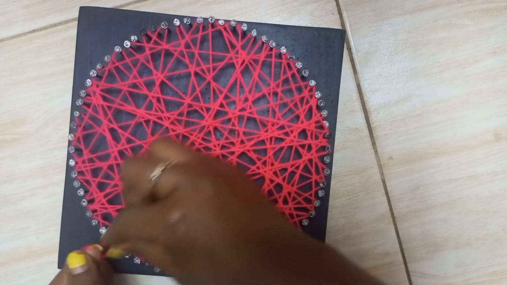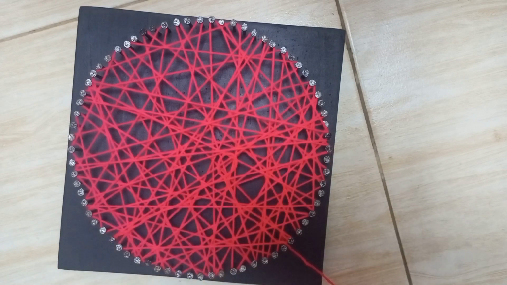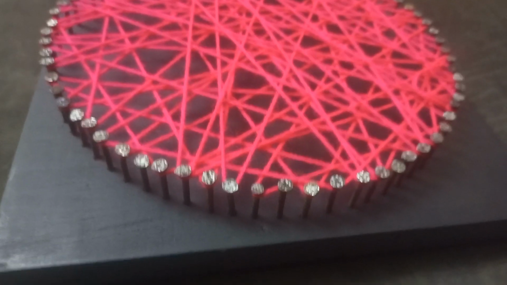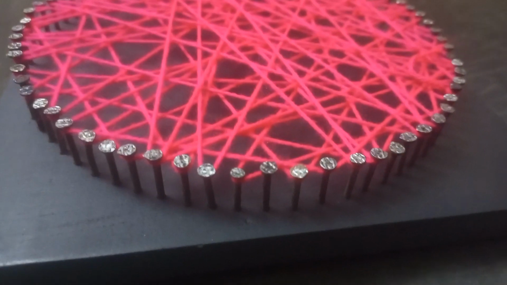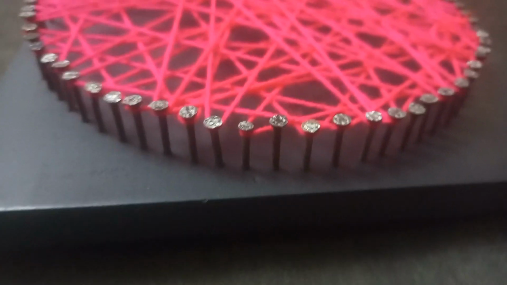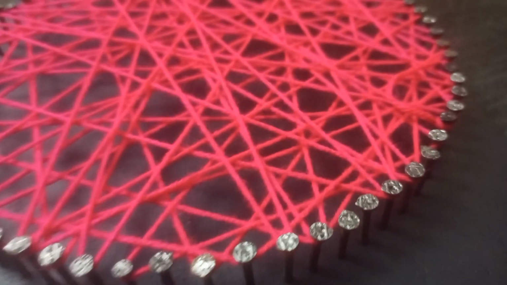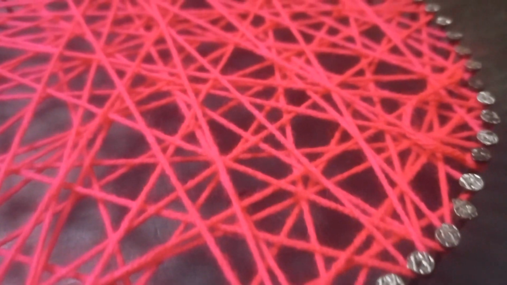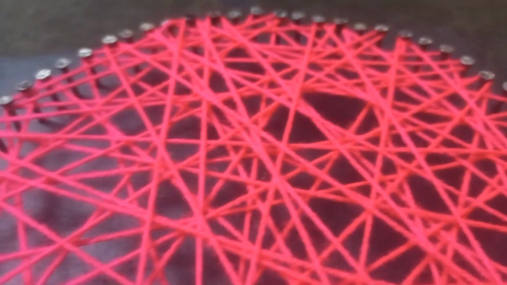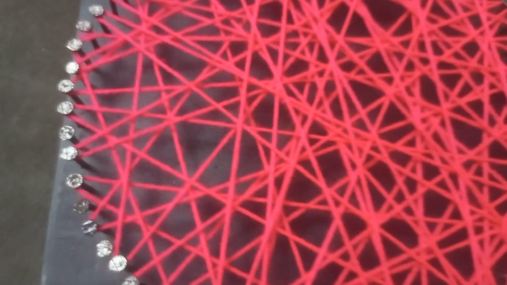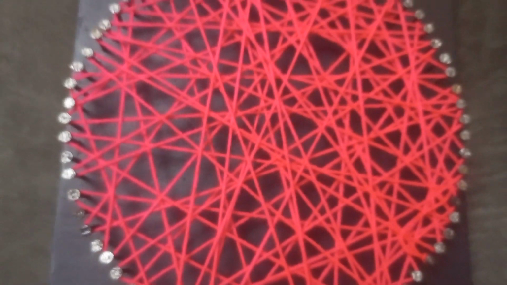Then we tie it off, and this is how it looks at the end. This is the side view. Don't mind the nails. I didn't straighten them because the holes were already predetermined, so they determine the shape of the nails. I didn't want to mind so much about that, but you can straighten your nails if you want. If it's someone's order, please straighten those nails. It's very, very important to create neat work.